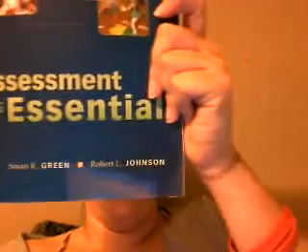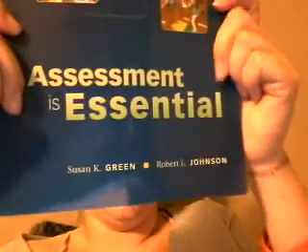So these were the key things in the book Assessment is Essential that caught my fancy, that I really liked, and made me think.